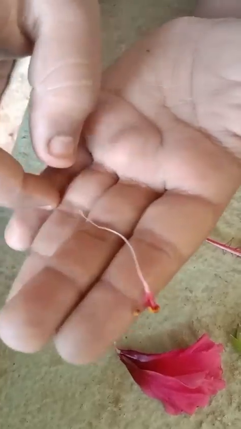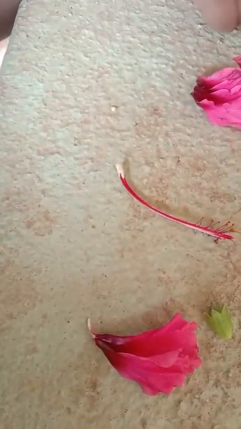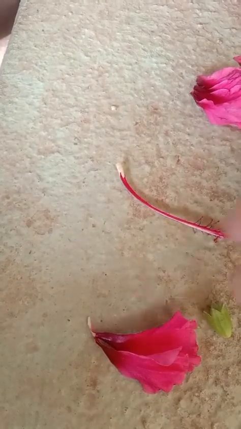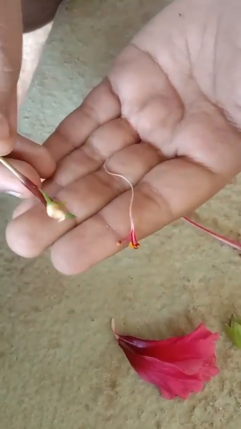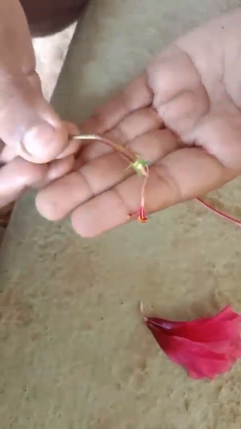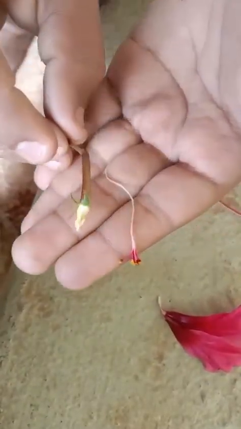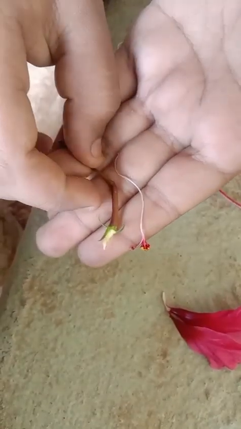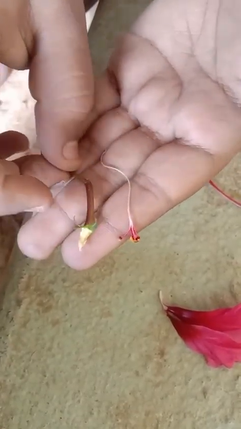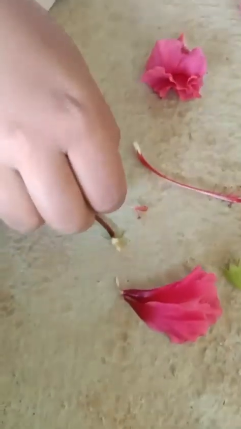Now I have the pistil over here. This is the stigma, pollen tube, and the ovary which contains ovules inside. This is called gynoecium, nothing but the pistil. These are the four whorls' names in scientific form.